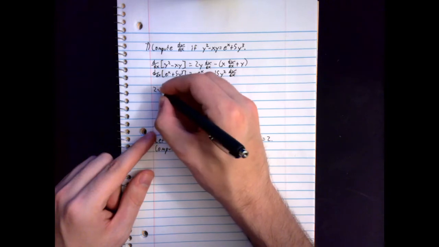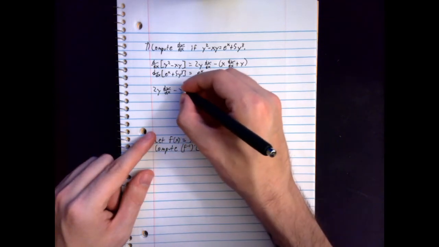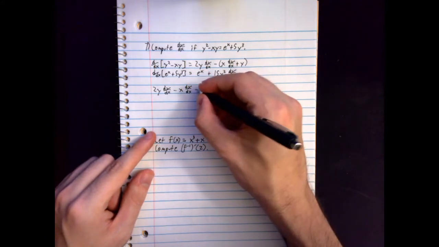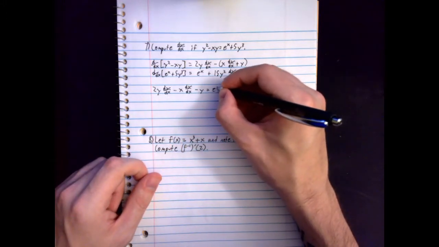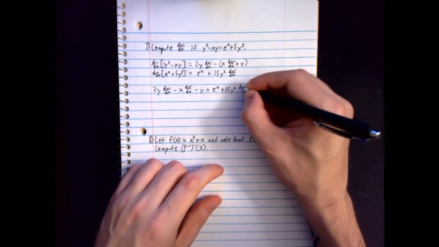So let's go ahead and write down everything we have. 2y times dy/dx minus x times dy/dx minus y, we have to distribute that negative. This is equal to e to the x plus 15y squared dy/dx.